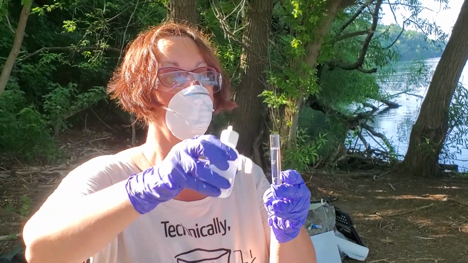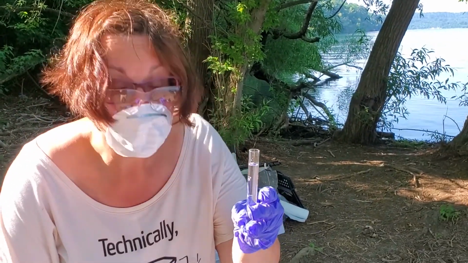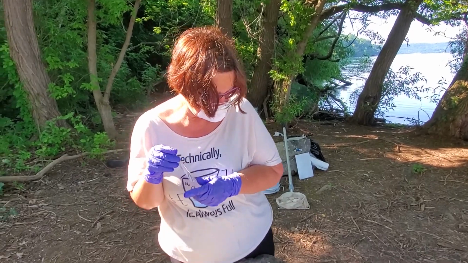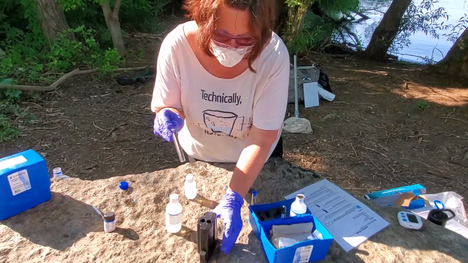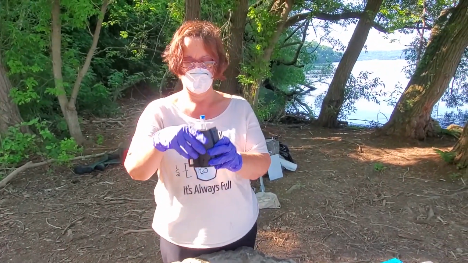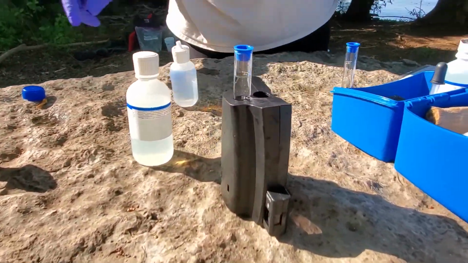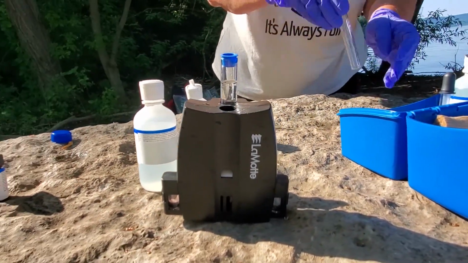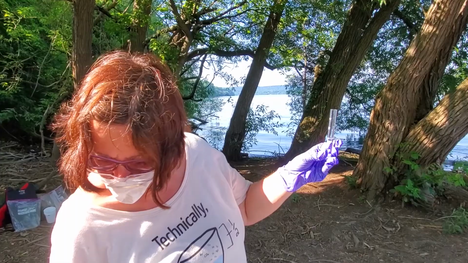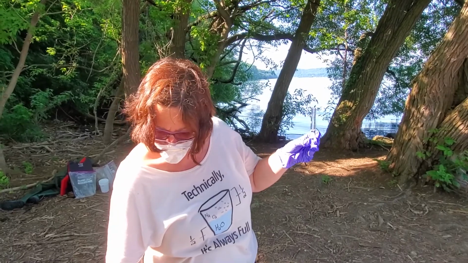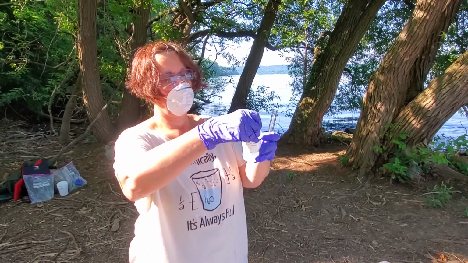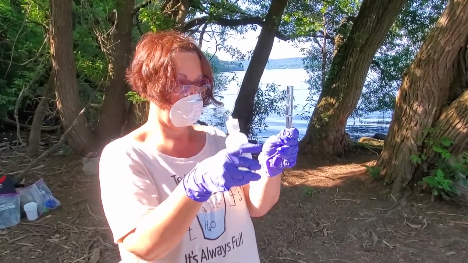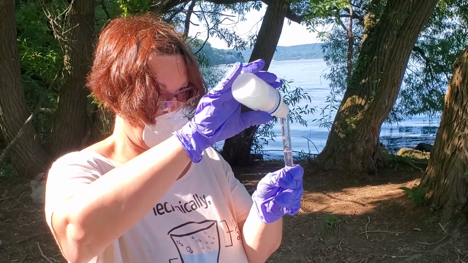Careful, careful. And we are at the bottom of the meniscus. We will put this test tube into the comparator. We will then fill the second test tube to the 5 ml line with the same sample water. And now we will take the mixed acid reagent, which is one of the reasons why I have to wear all of this protective equipment, and fill it to the 10 ml line.